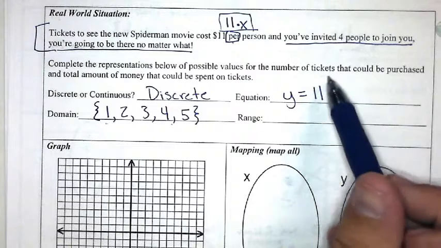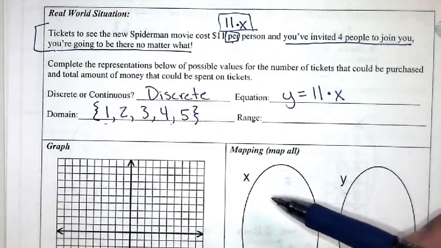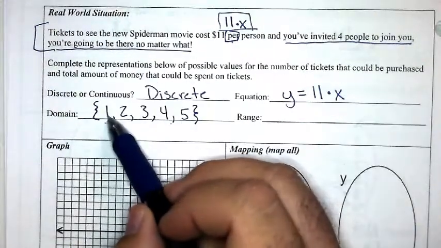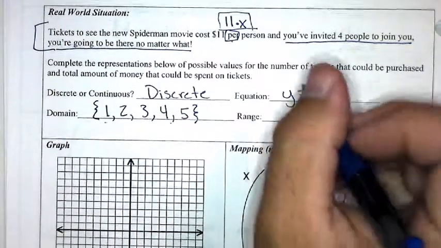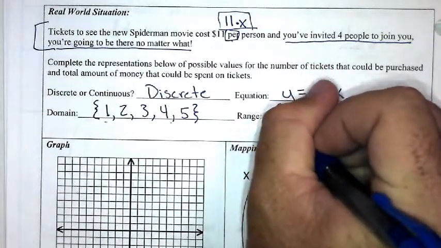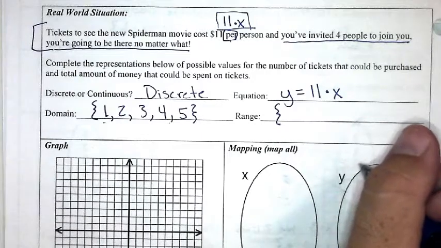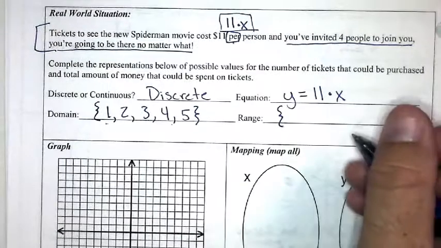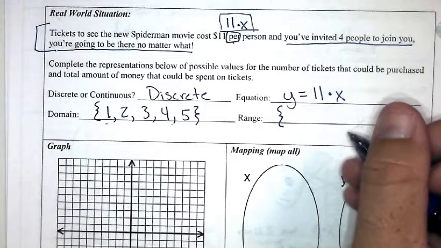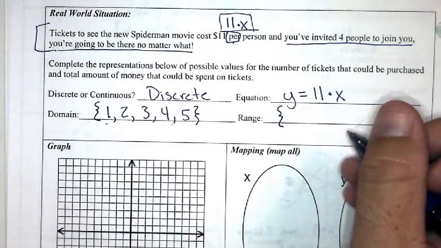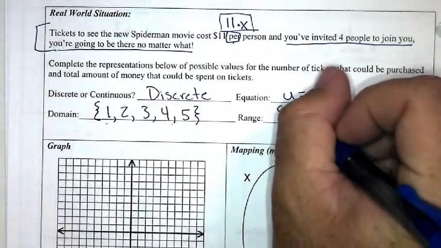So if 1 person goes to the movie, how much money did we spend? If 1 person goes to the movie, I spent $55? 11. What on earth? If 1 person went to the movie, how much money was spent on a ticket? $11 was spent on a ticket.